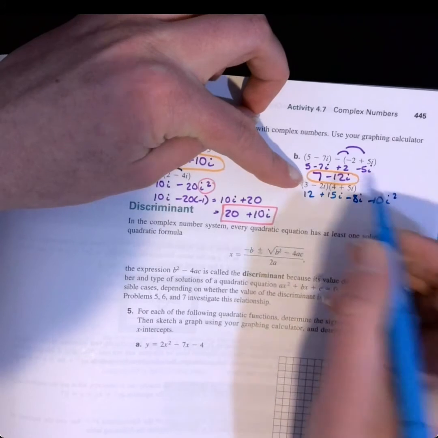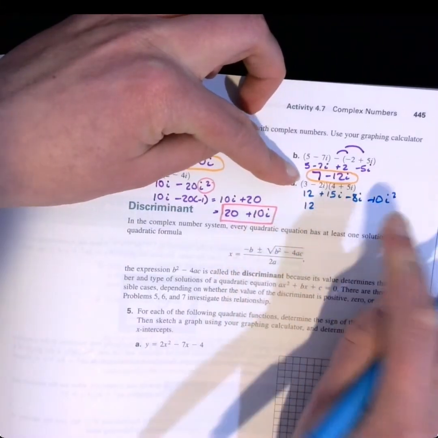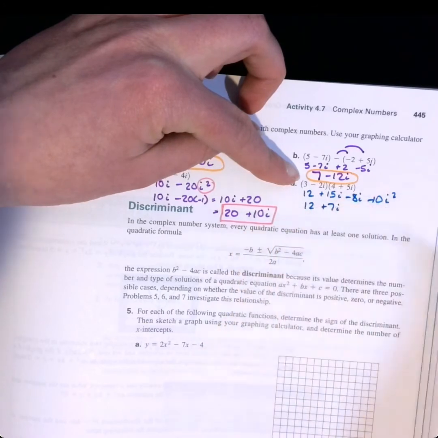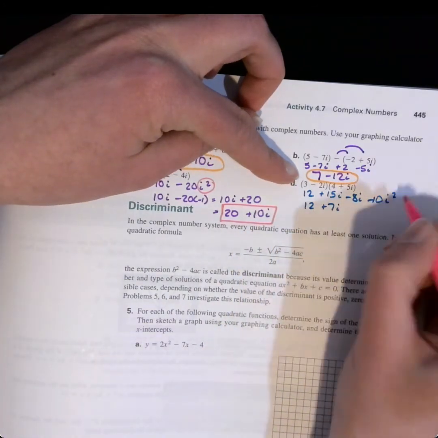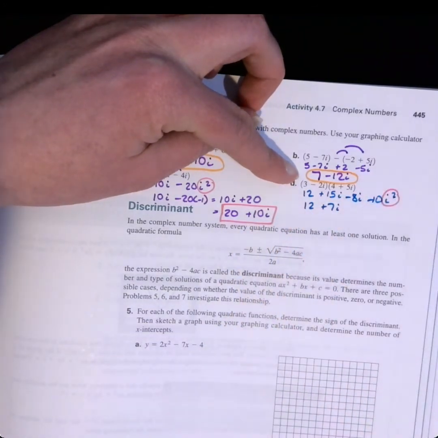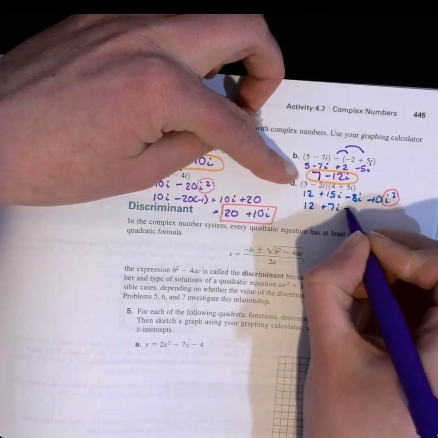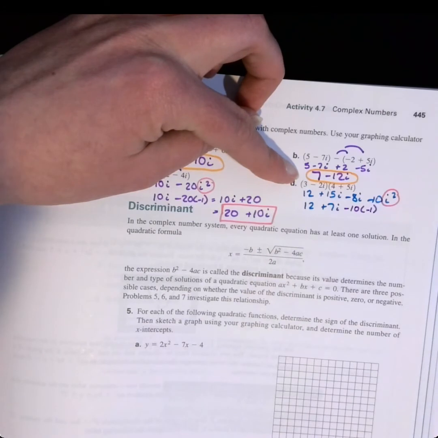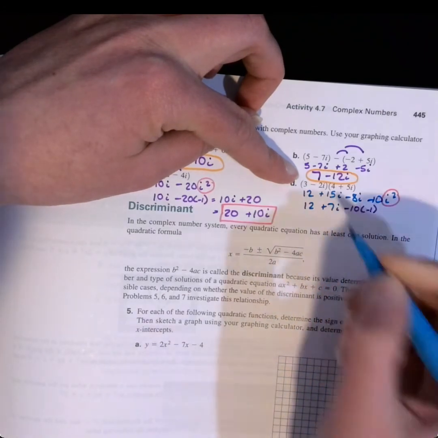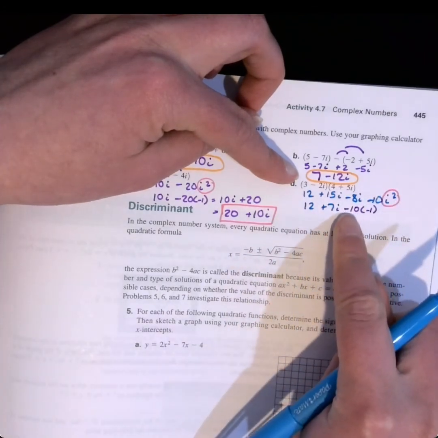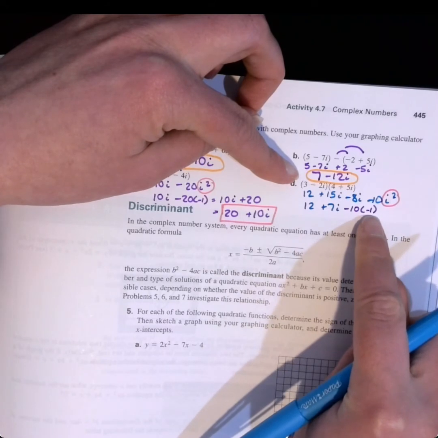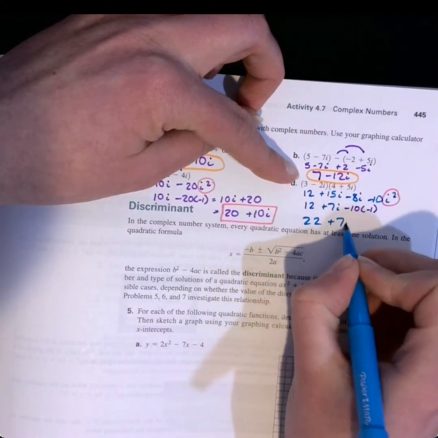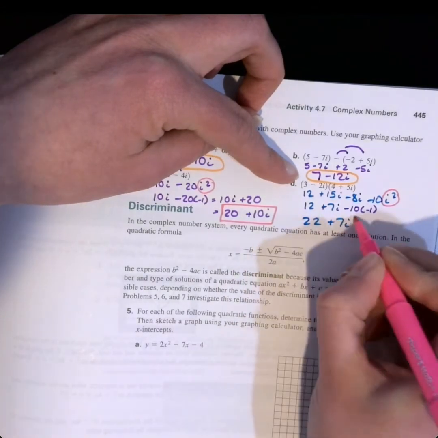So we're going to combine like terms. We're going to have our 12. We have 15i minus 8i. That's going to give us plus 7i. Then we know that i squared is -1. That's going to give us minus 10 times -1, or plus 10. And if I think about that plus 10, I have tons of room right here. -10 times -1 is a positive 10. Positive 10 plus 12 is going to be 22 plus 7i, and that would be our final answer.